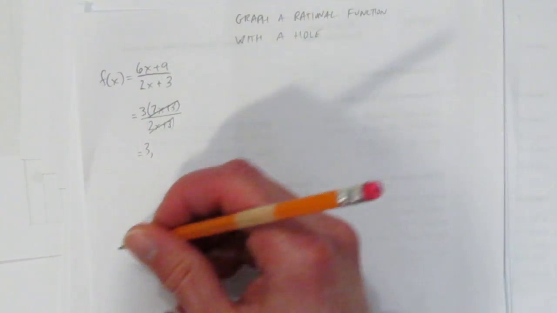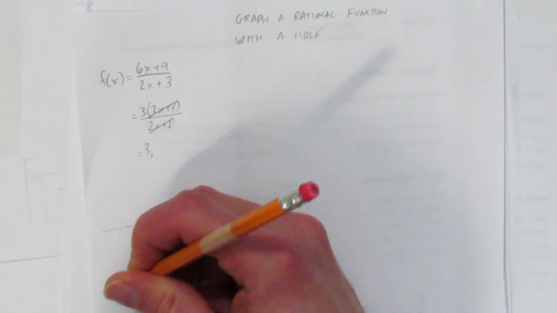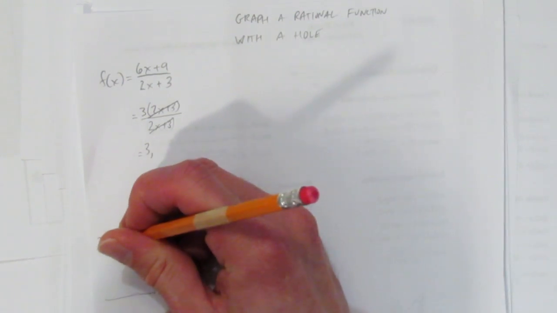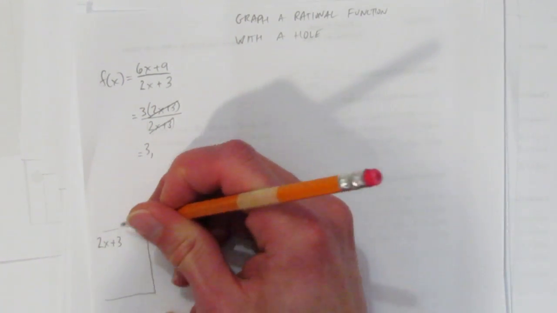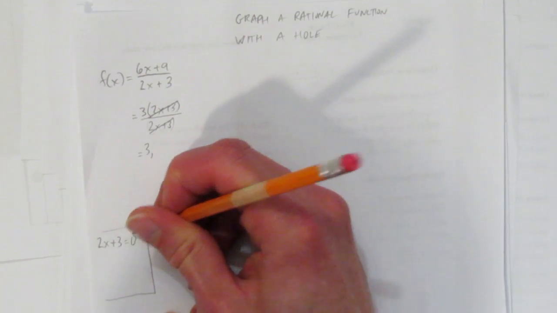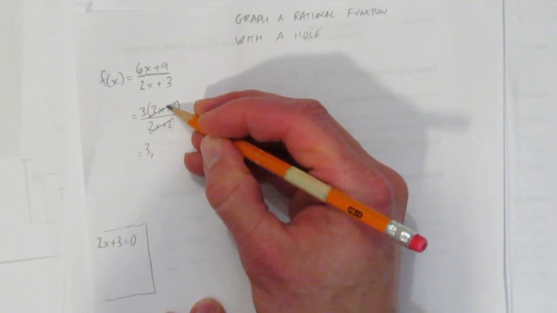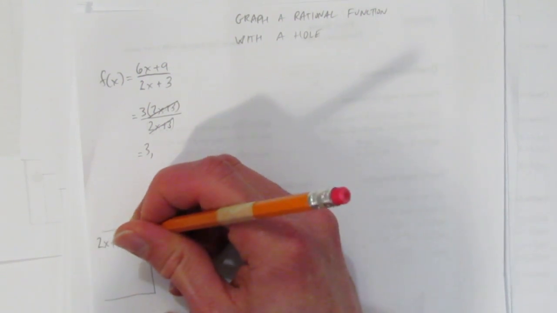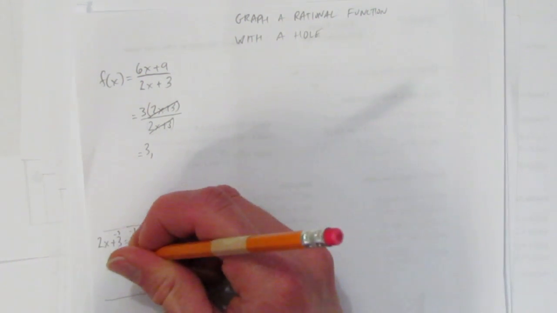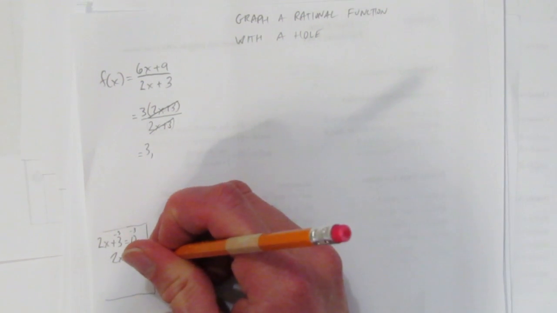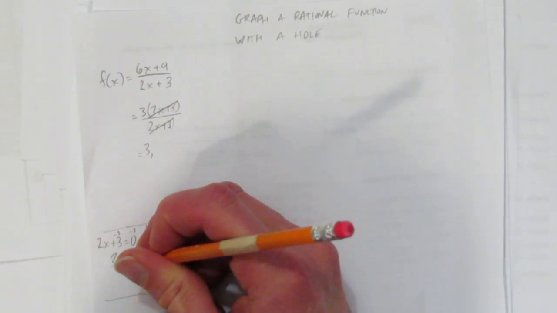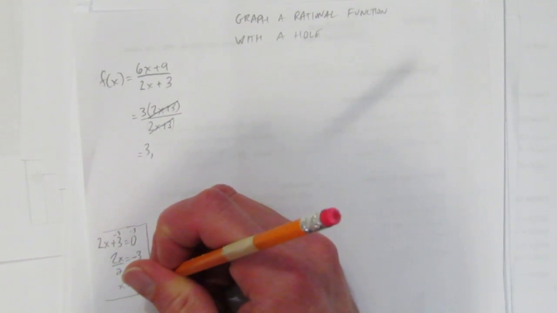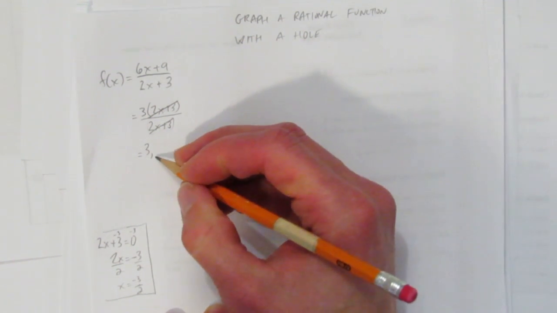How did I know that? You can show a little work on the side to find out where that hole is. It's clearly wherever this bracket makes it 0. So we're going to check. What makes 2x plus 3 0? What would you have to sub in for x to make this and this both 0? Just solve this. Subtract 3 from both sides, you get 2x equals negative 3. And then how do you get x by itself? Divide by 2. And so x equals negative 3 over 2. That's how I knew. I just did that in my head and knew there's going to be a hole there.